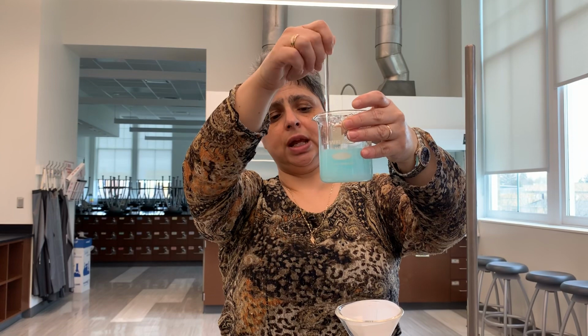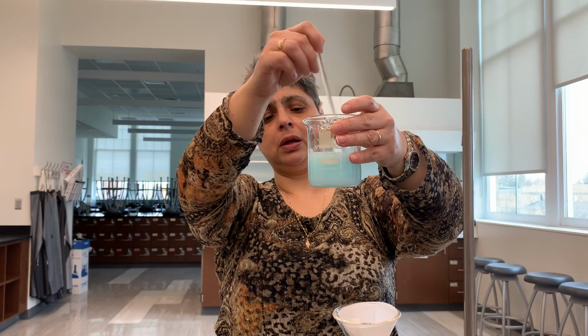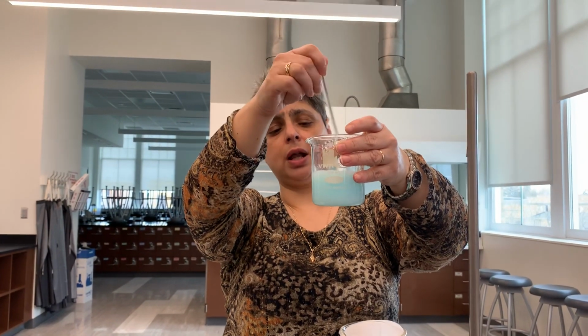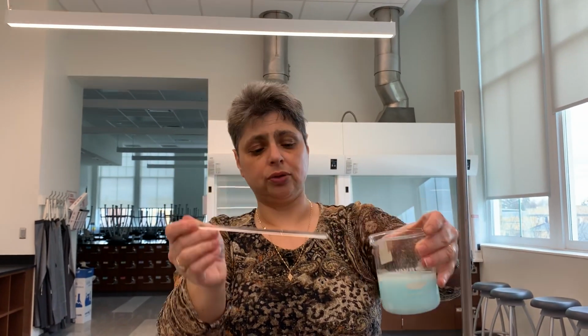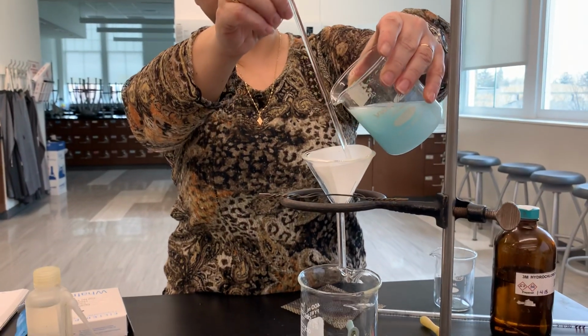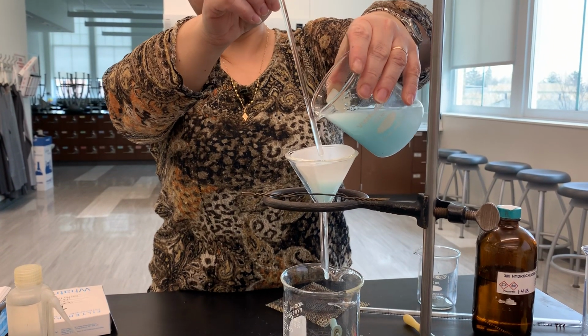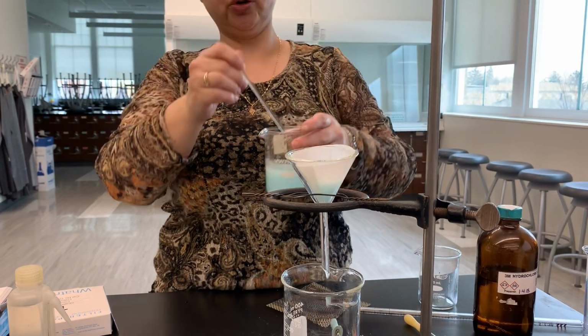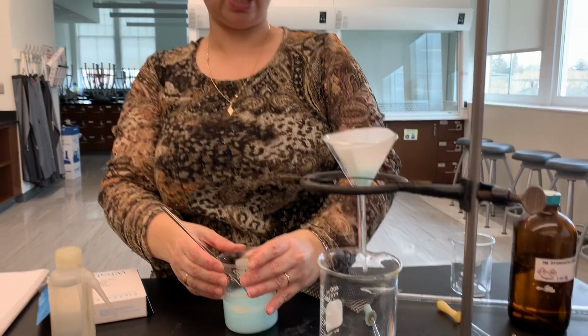So I'm going to agitate my precipitate. I'm creating a suspension, a mixture of solid and liquid, where the solid is not soluble in the liquid. And so now I'm going to pour using my stirring rod to prevent spilling. I'm going to pour some of this mixture through and start my filtration. I'm going to stop the video for now because it's going to be a long process, and I want to shorten the duration of the video, and we'll come back shortly.